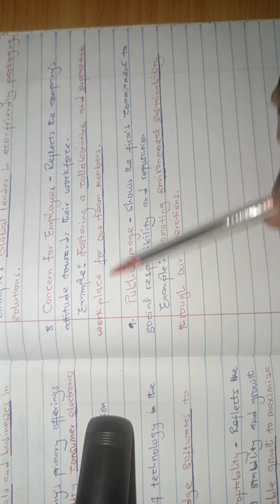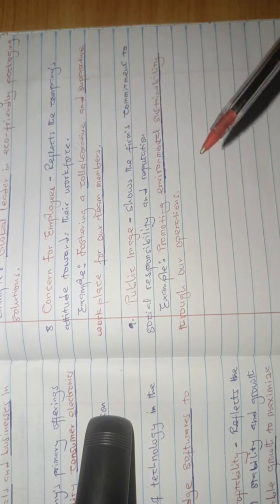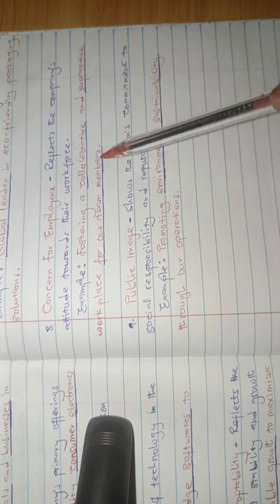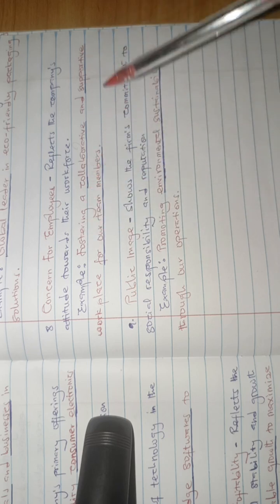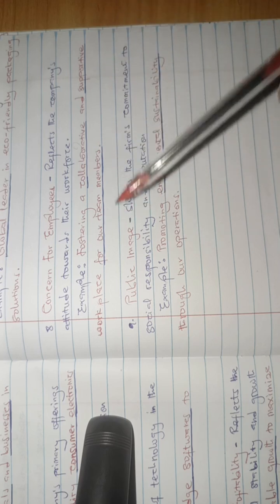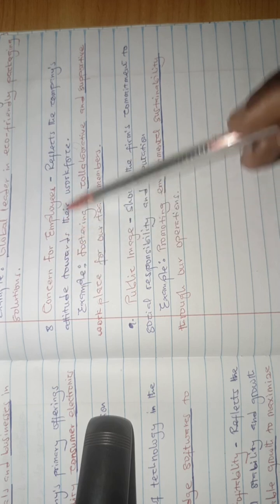If you see this in any mission statement, where they're talking about being collaborative and supportive for their employees, then you should know that they are talking about concern for employees. I hope I'm making sense.